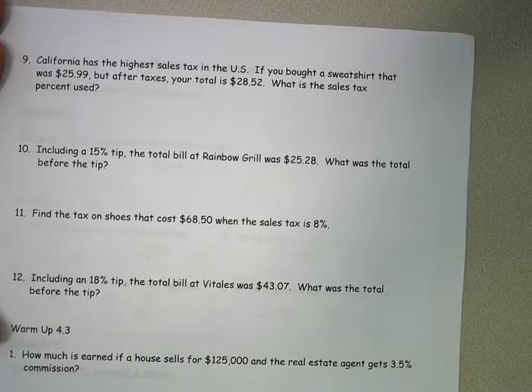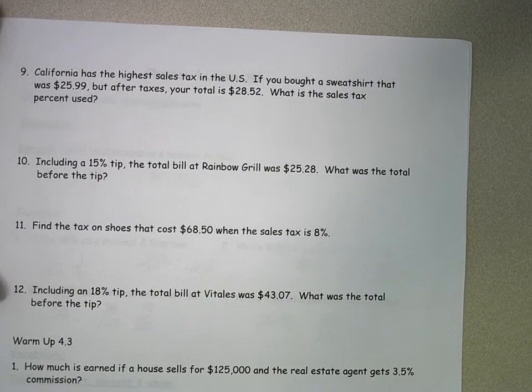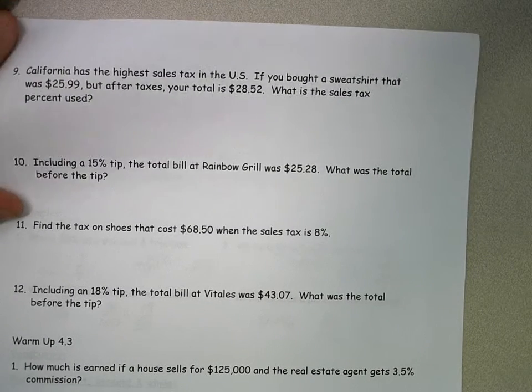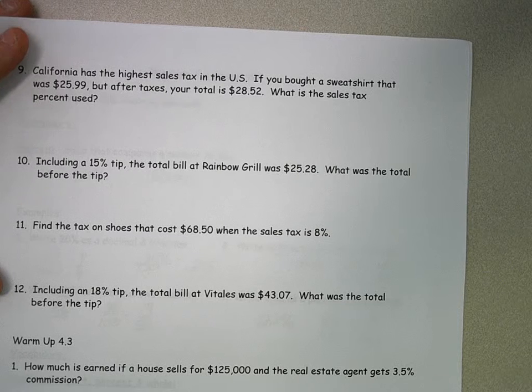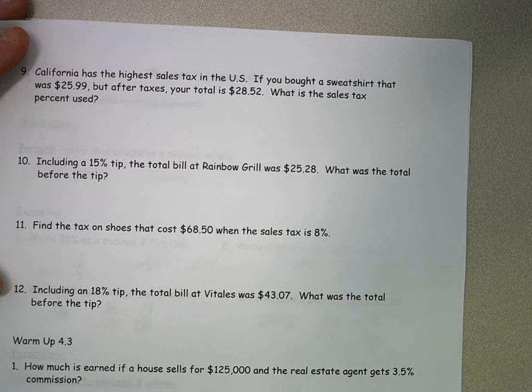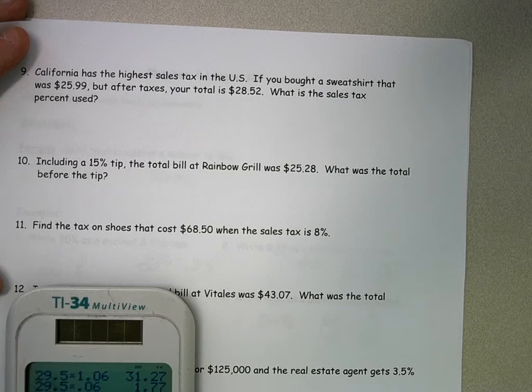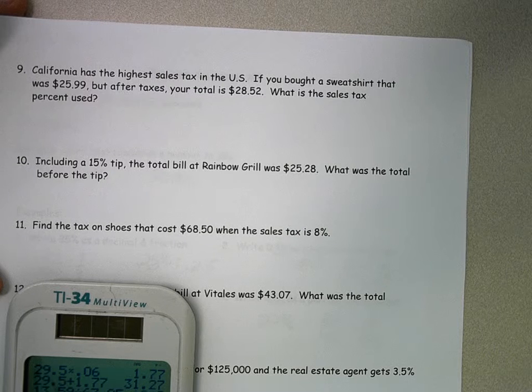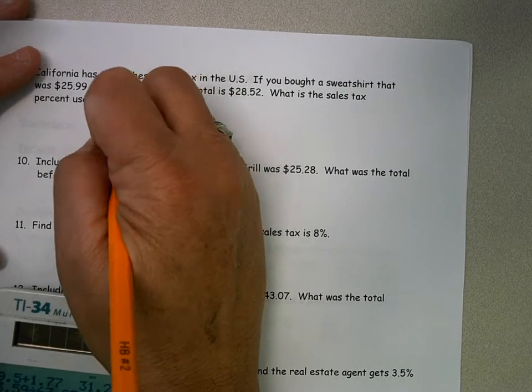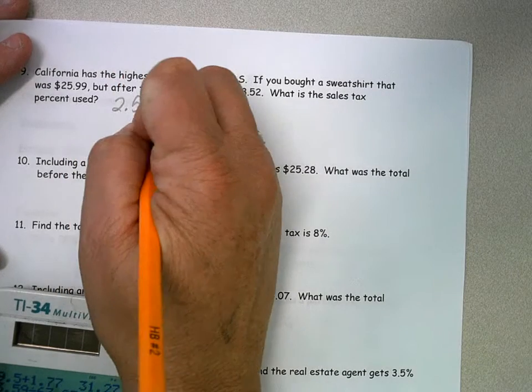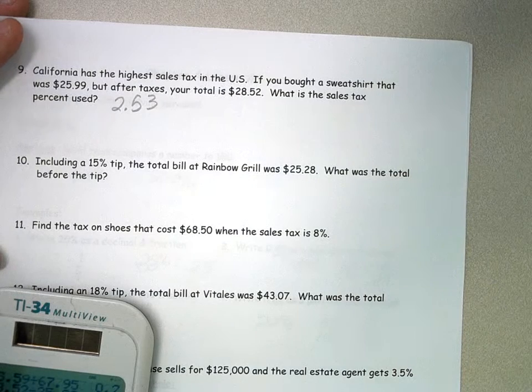Number 9, California has the highest sales tax in the U.S. If you bought a sweatshirt that was $25.99, but after taxes your total is $28.52, take $28.52 and subtract the $25.99, and you have paid $2.53 in taxes.